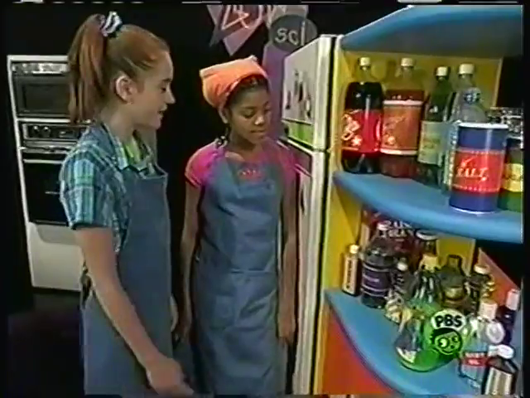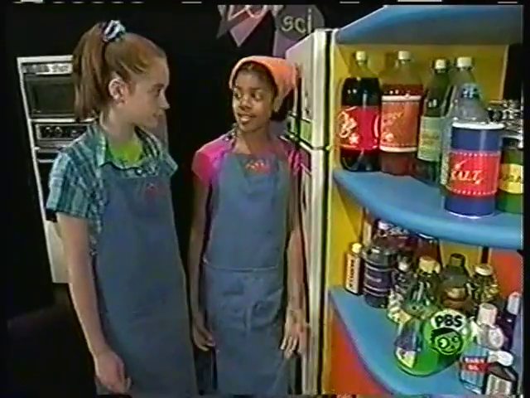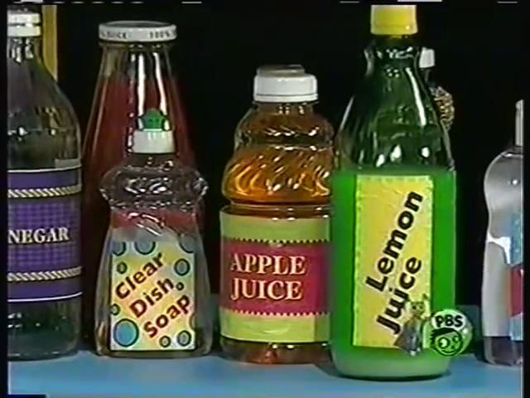What about apple juice? Do you think apple juice will work? Actually, yeah, because a lot of fruits have acid in them, so I think apple juice would work, but I don't think it would be as strong as lemon juice.